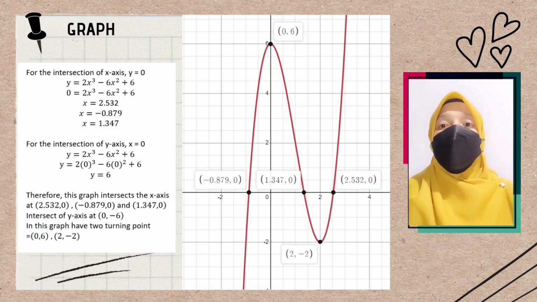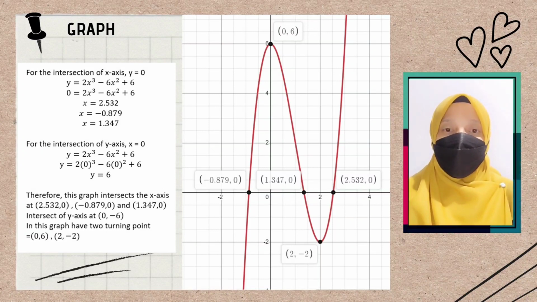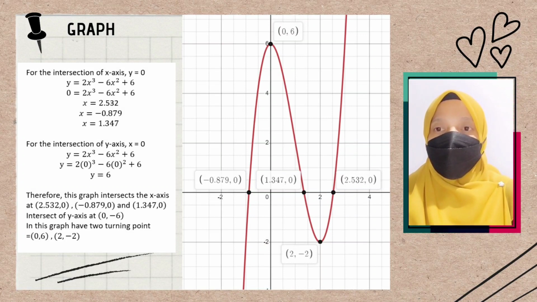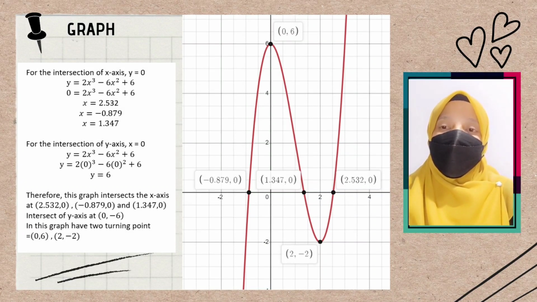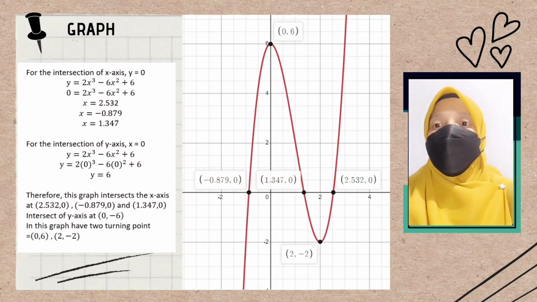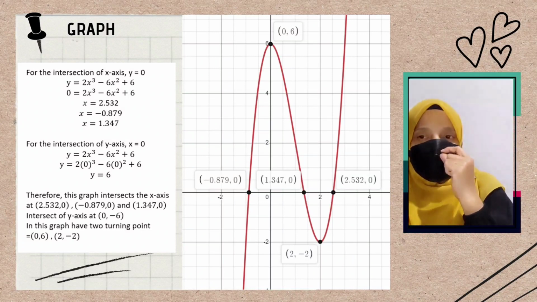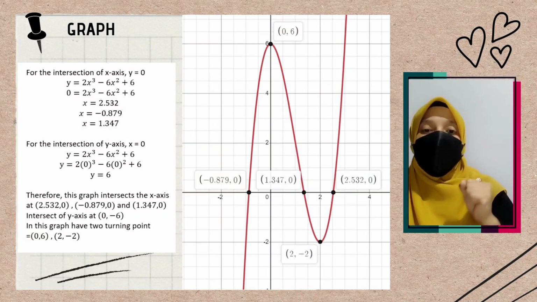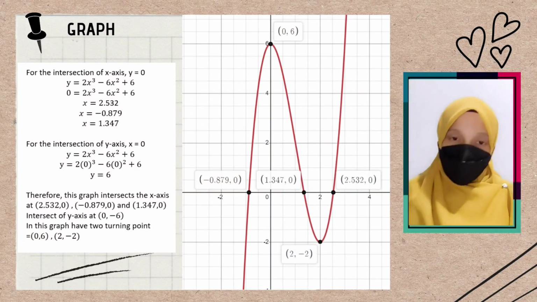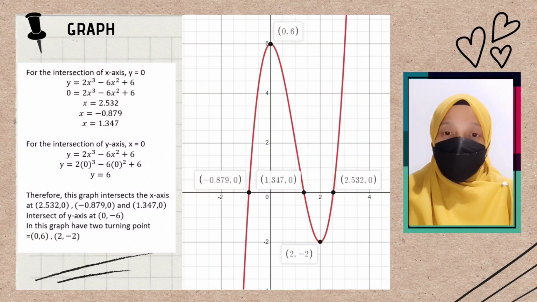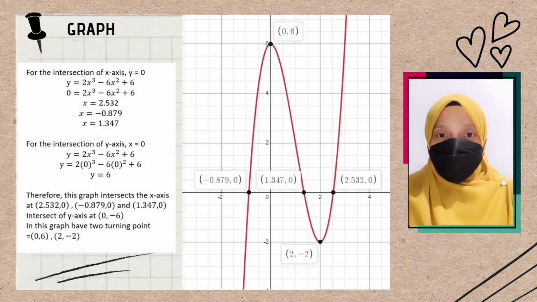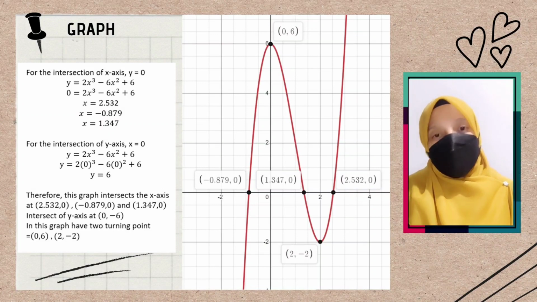For the intersection of the y-axis, x equals 0, so we get one answer, y equals 6. In this graph, we have two turning points. After we get the x-axis and y-axis intersections, we can start to sketch the graph.